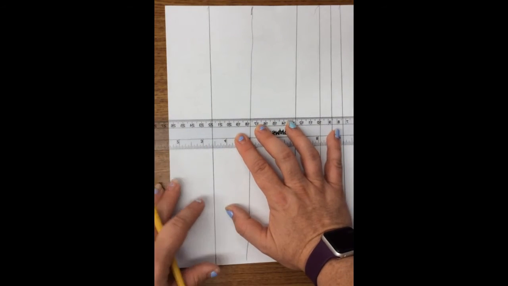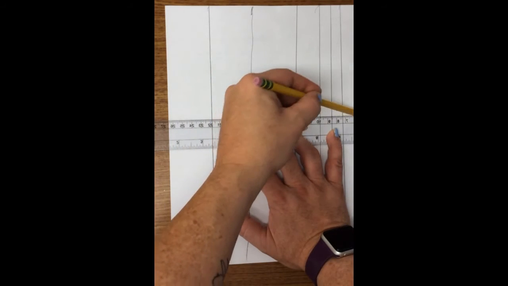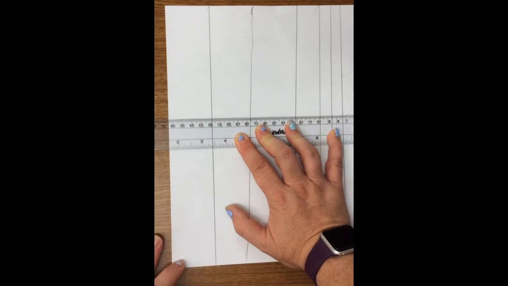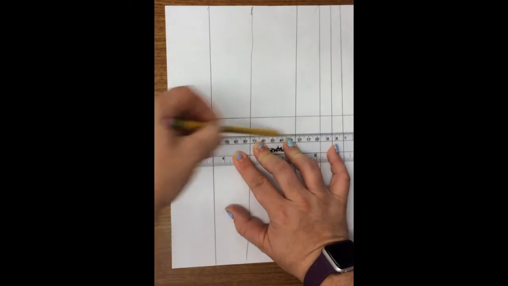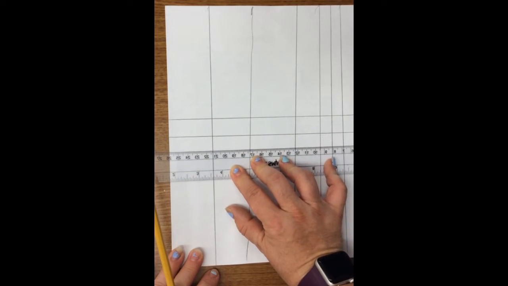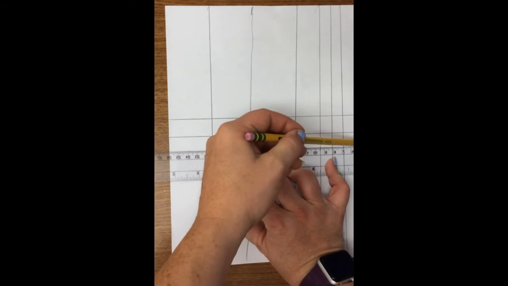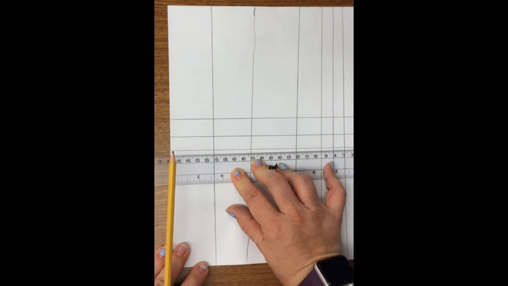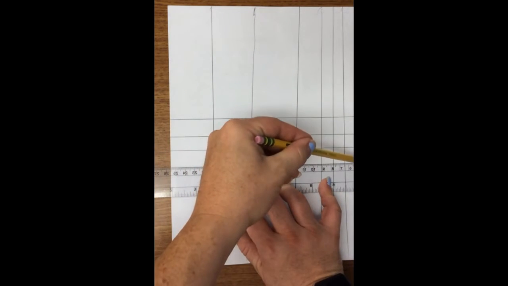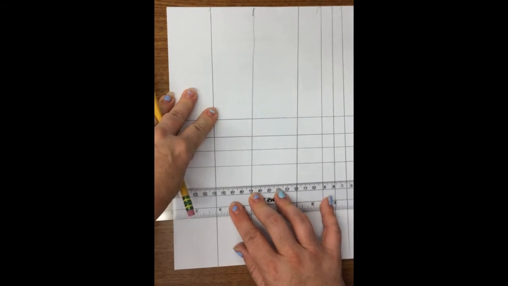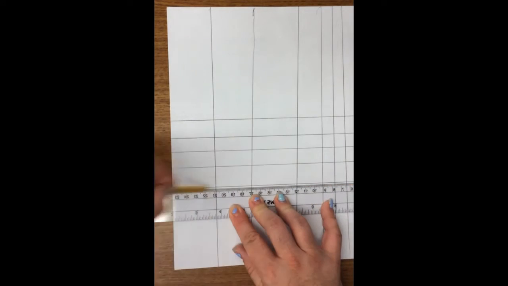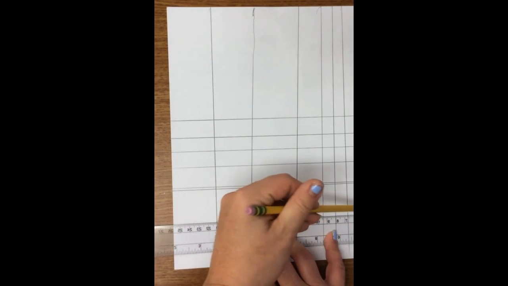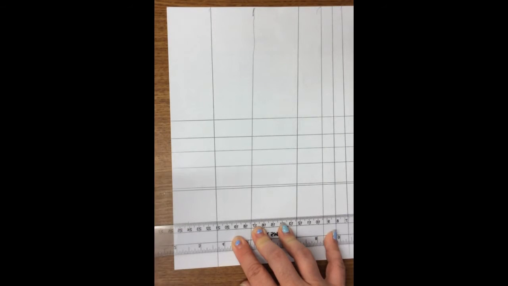You're going to draw a line across, and then you move your fingers down and draw another line, and you move your fingers down, draw another line, and keep practicing this. See how many horizontal lines you can make. Maybe have your lines super close, or maybe really far away. Practice making some of those for me.